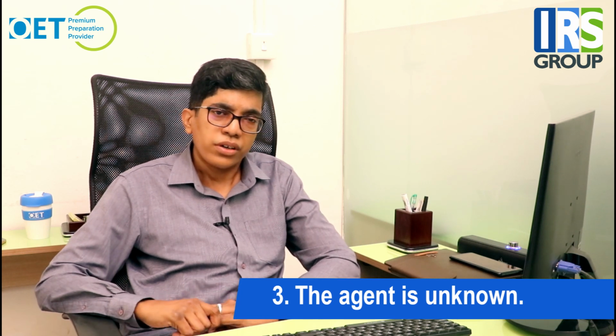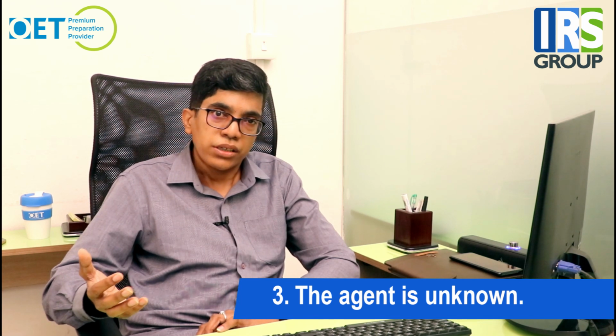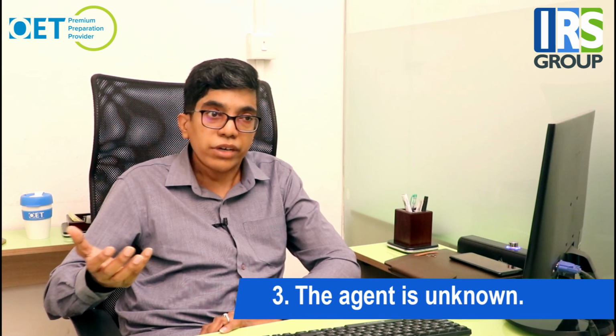Now, the third instance is when the agent is unclear. Quite often in the process of treatment or the clinical journey of a patient, a lot of agents might not be known. For instance, somebody was brought in from another hospital. You have no idea who the treating doctor was, or all those people might not be clear. And in such instances, the passive form is more appropriate.